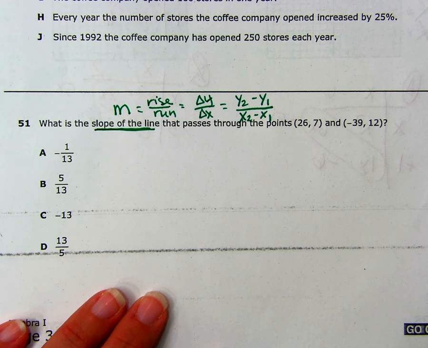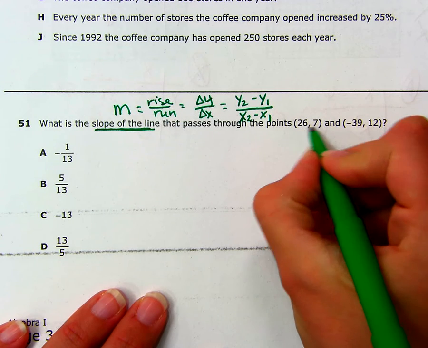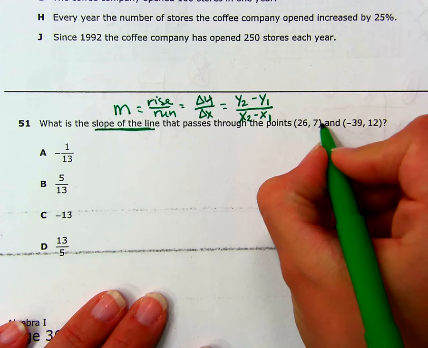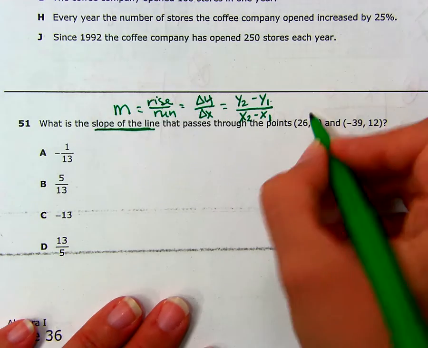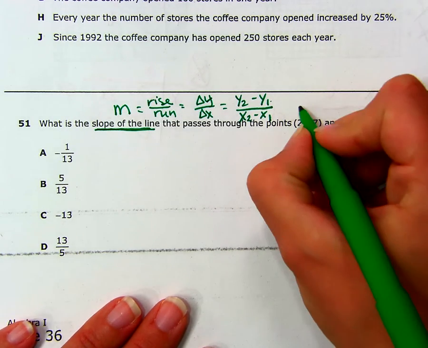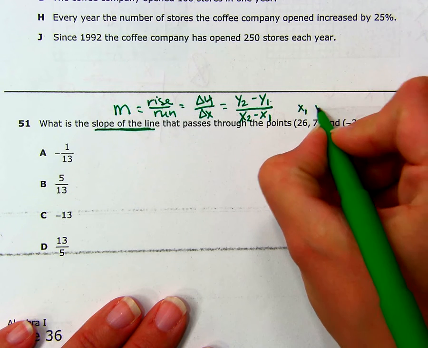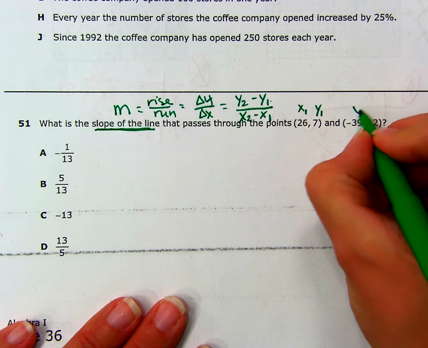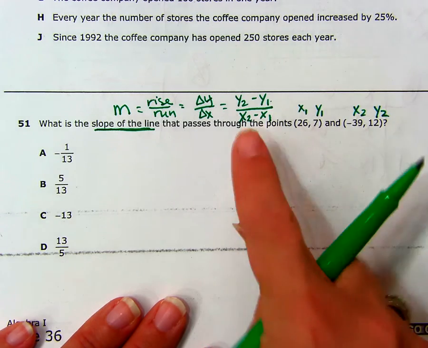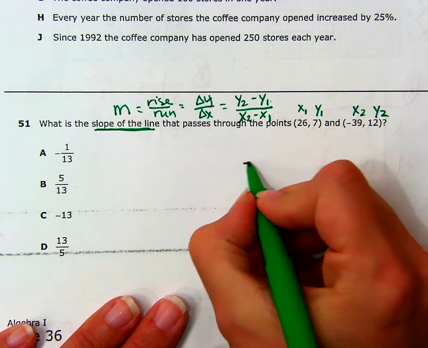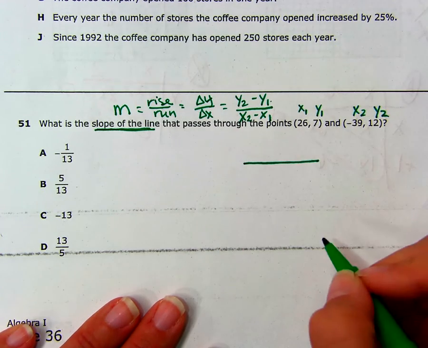So the first ordered pair is going to have my sub 1, and the second ordered pair is going to have my sub 2. Remember that the beginning coordinate is the x. I'm going to go x1, y1, x2, y2, and then I'm going to use this formula to write things where they go.